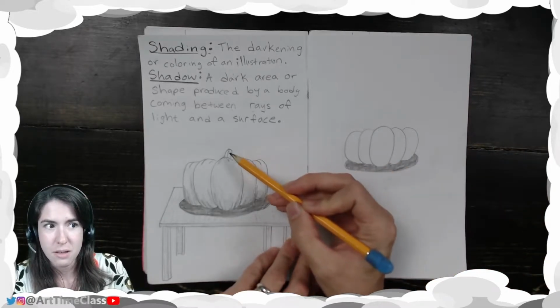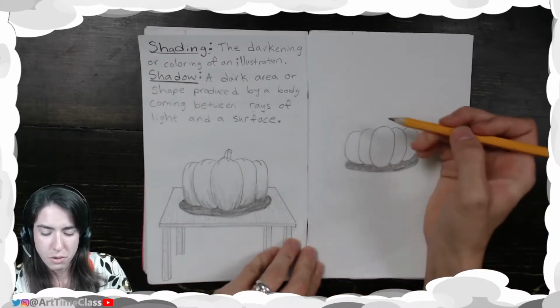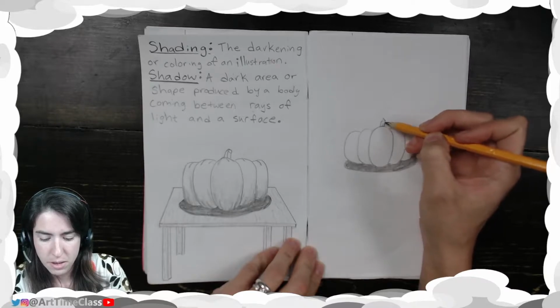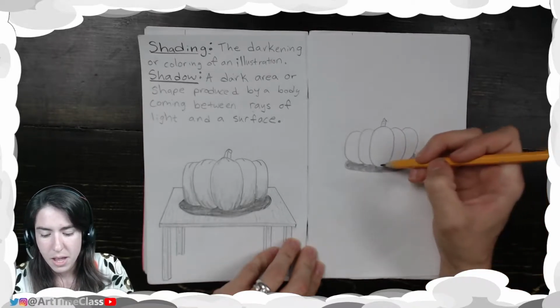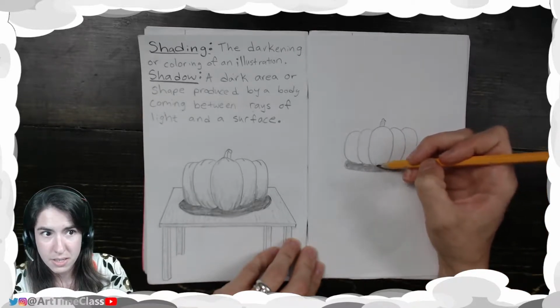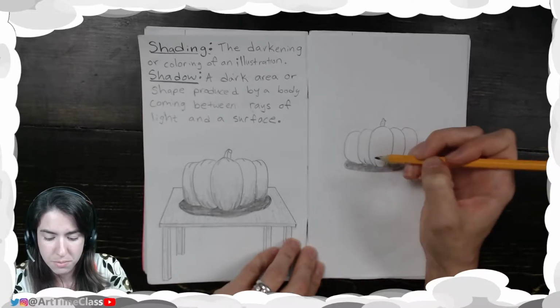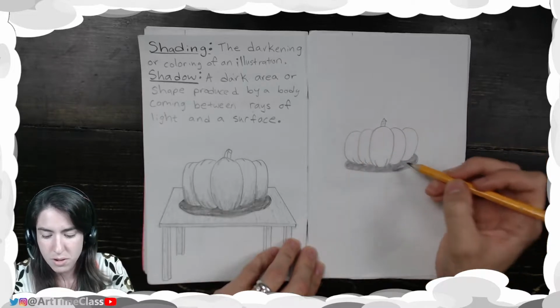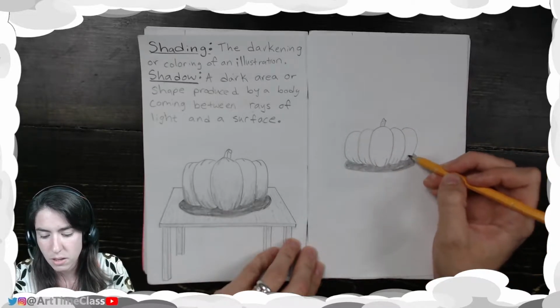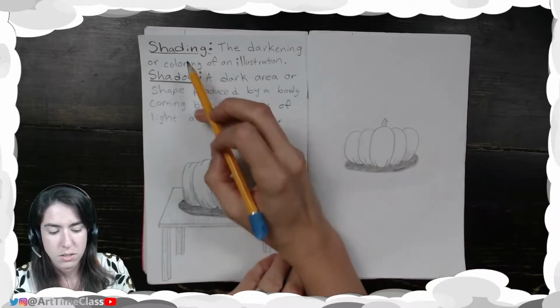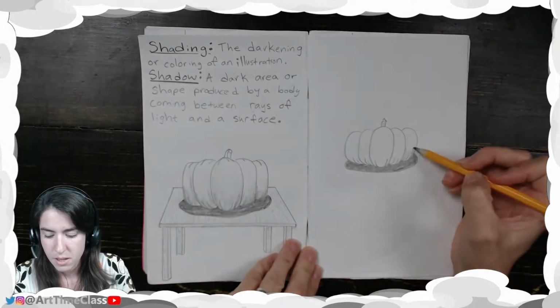Next, for the stem, you can do a square, a triangle, and a little oval, circle. It is up to you. I'm going to do a little triangle right now. Add a little extra lines to it. And I'm going to add a few extra lines to the pumpkin, and I want to go with the pumpkin's shape.